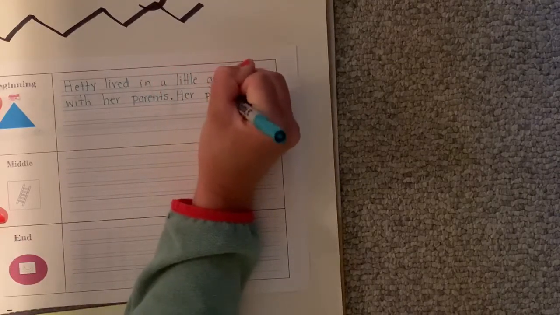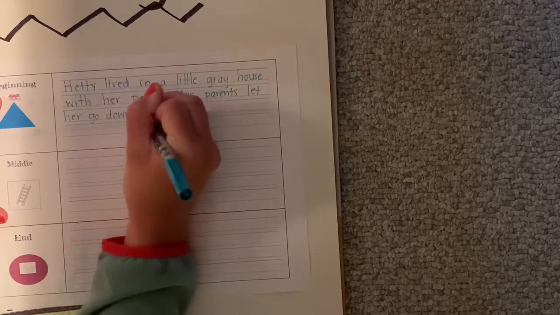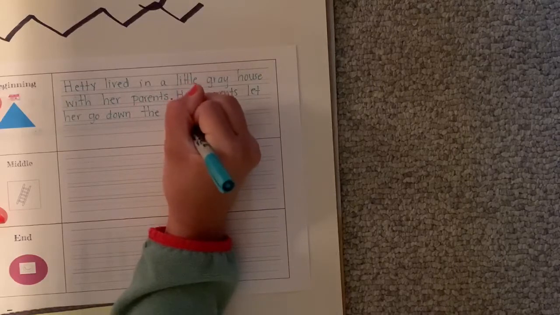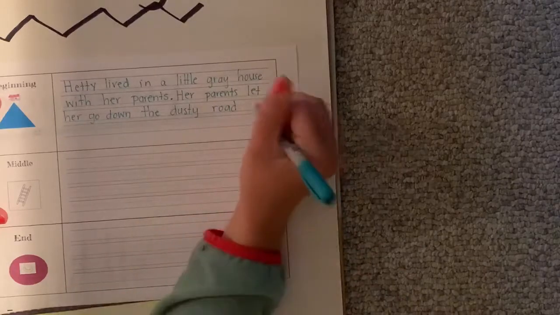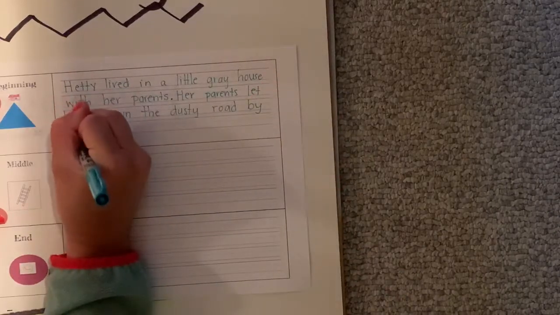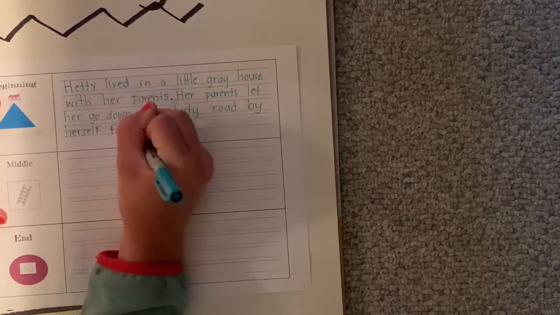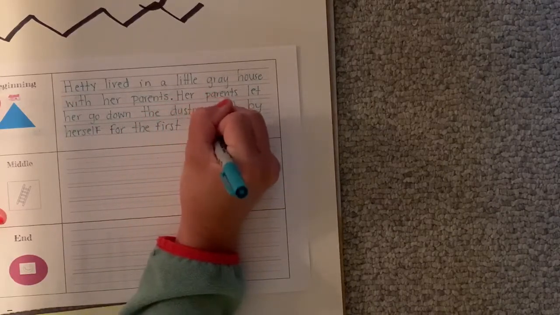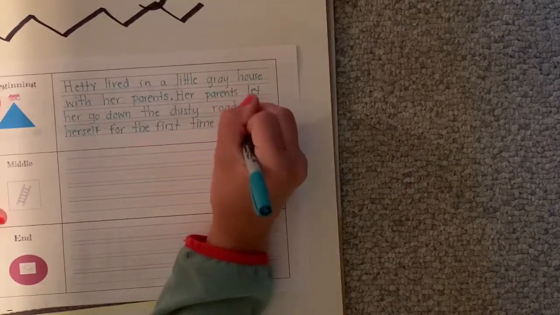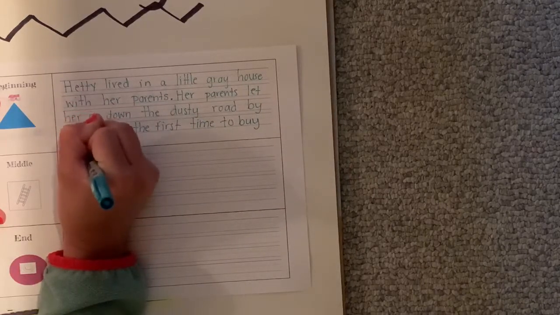Her parents let her go down the dusty road by herself for the first time to buy eggs. Look, if you run out of room, you can go onto the back or start another line.